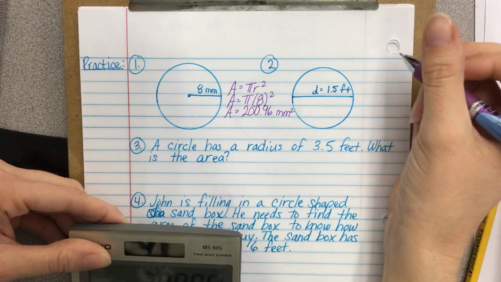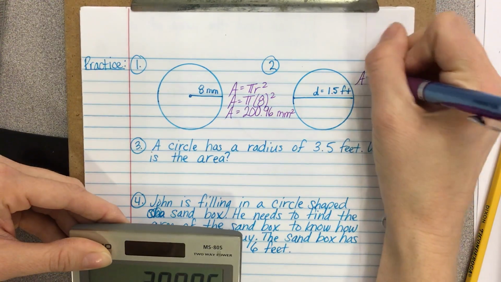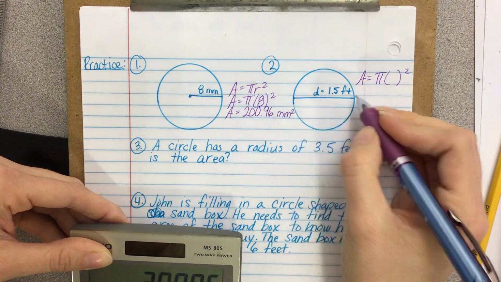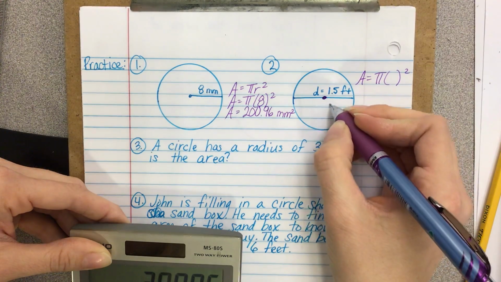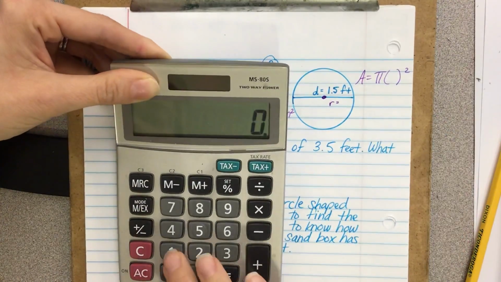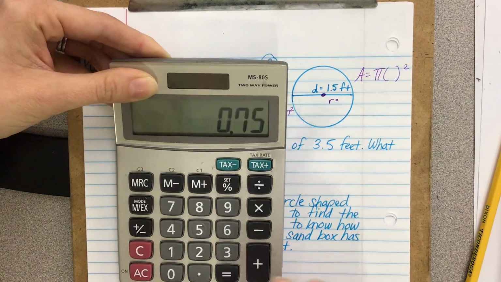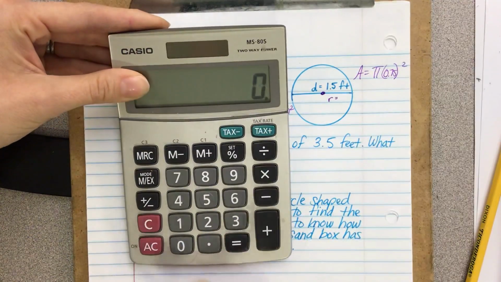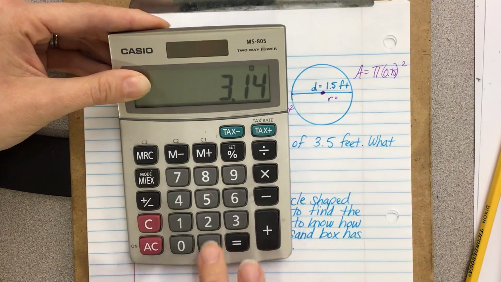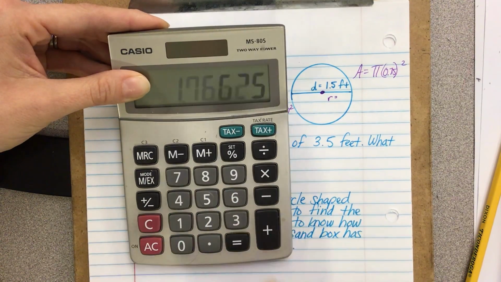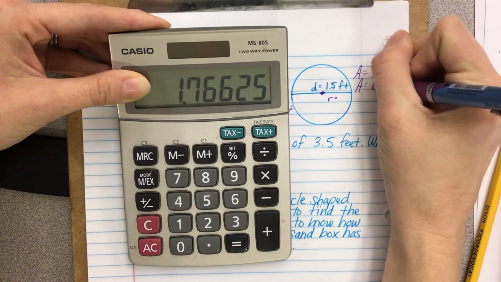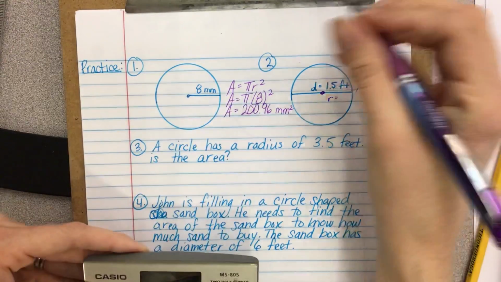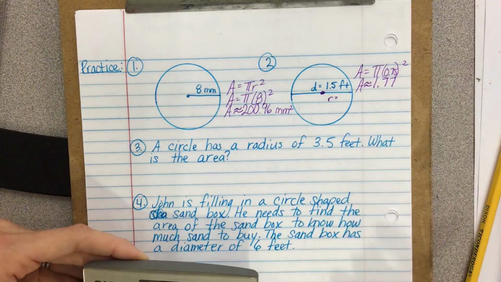Okay, let's go ahead and try this one now. We're going to just fill it in. It's going to be pi times the radius squared. But I'm looking at this and I see that you're given the diameter. So we need to find half of it. So take your calculator. 1.5 divided by 2 is 0.75. So that's what I'm going to put into my equation. So it's going to be 3.14 times 0.75 times 0.75. And I get that the area is approximately equal to 1.77. I'm going to round it. And we should have approximately symbols here too.